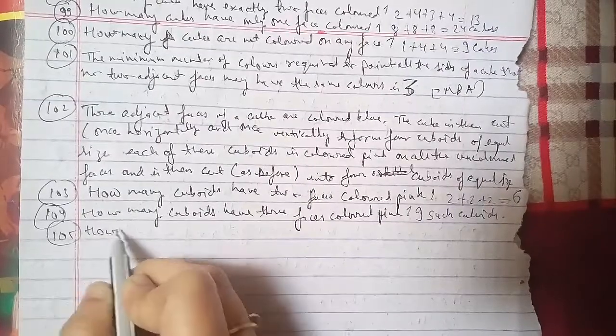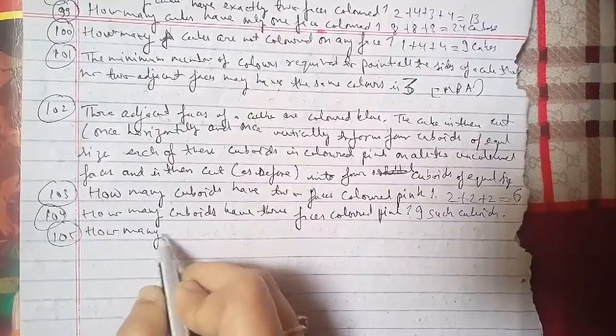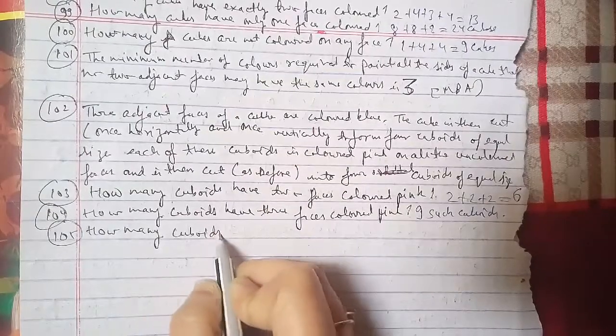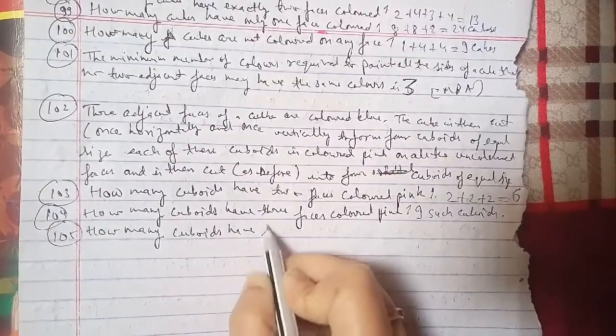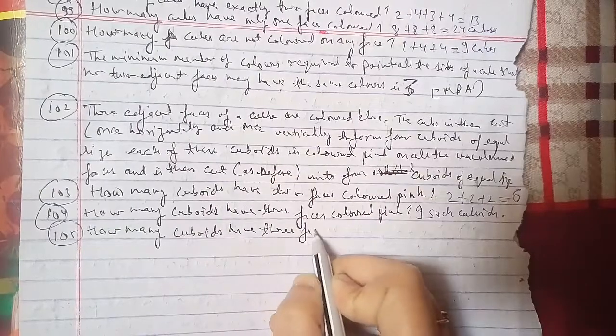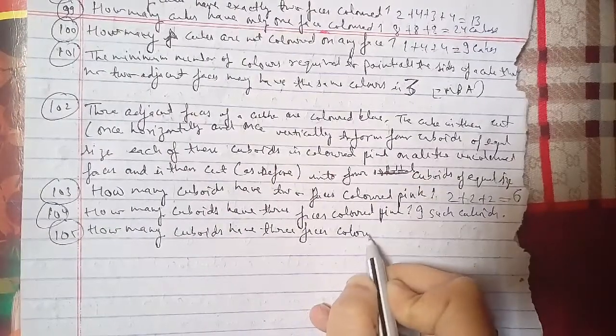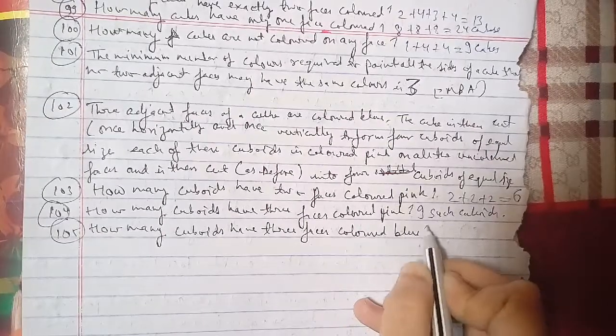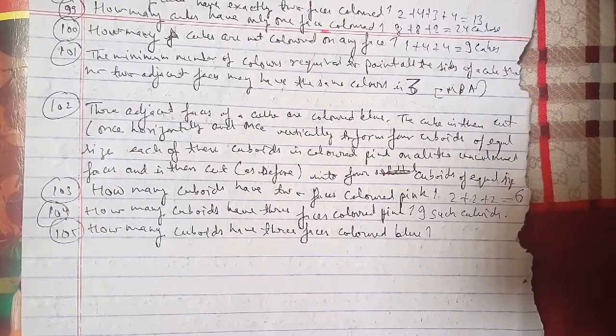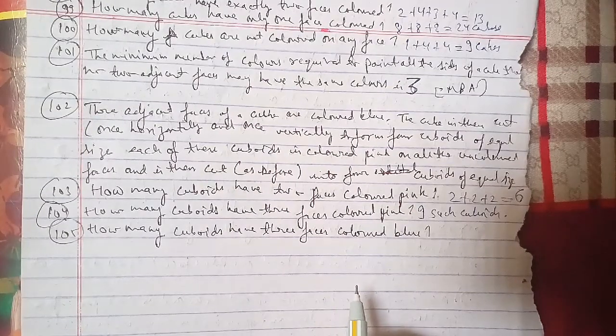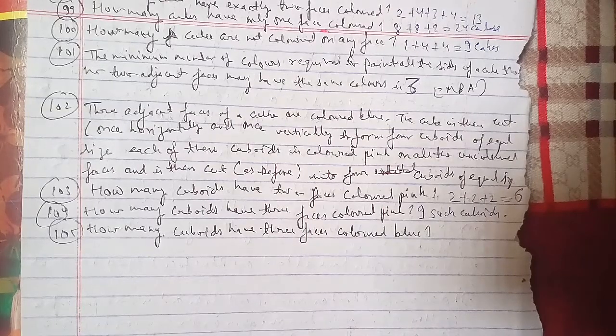How many cuboids have three faces colored blue? The options for the same are 4, 2, 1 and 0. In this case, there is only one cuboid having three faces blue, so this cuboid lies in set 2 only. For the same, the answer is 1, so that will be the right answer.